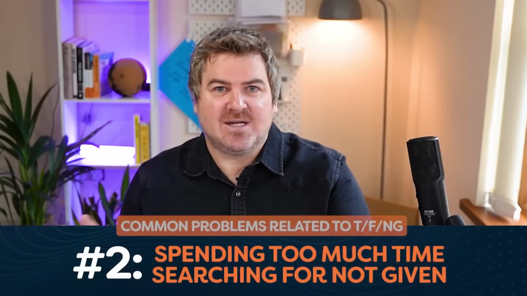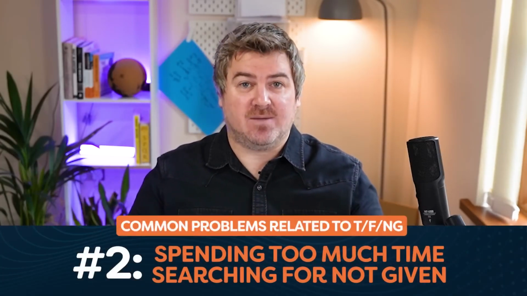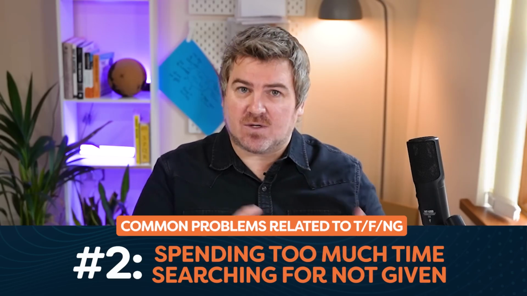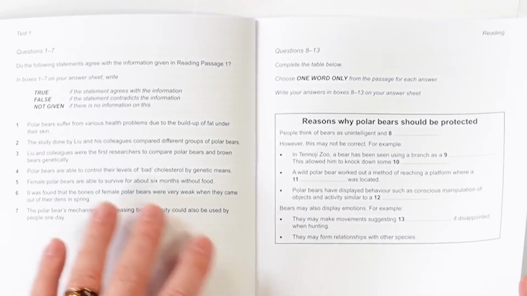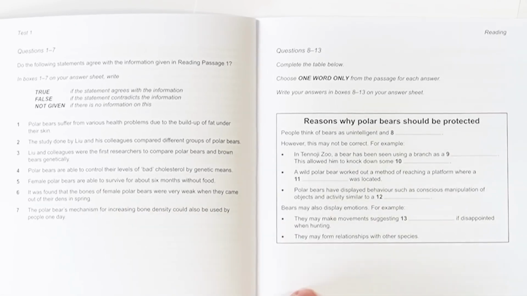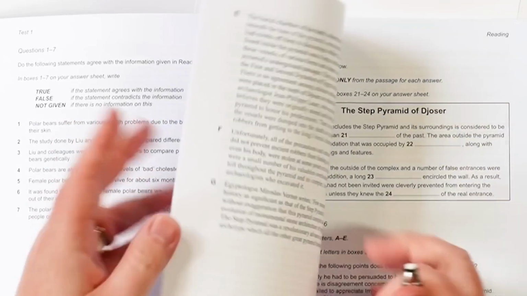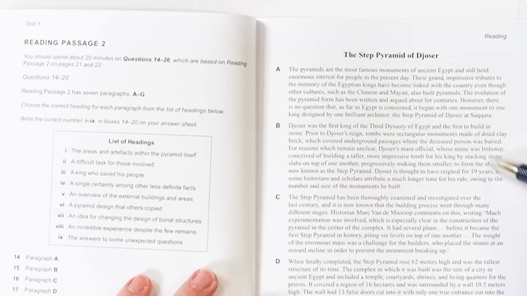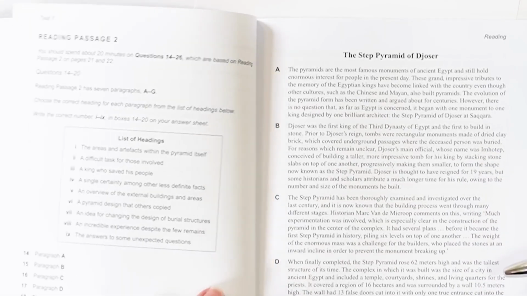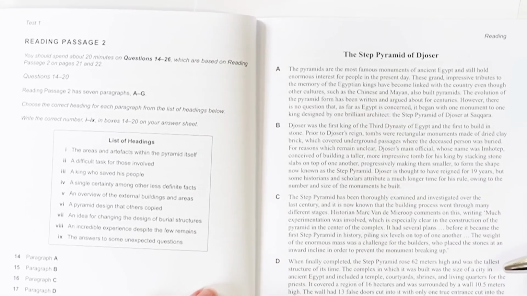The second related problem is spending too much time searching for not given. We talked about this already. Often students will look at the question statement, they will find the correct location of where it is, but they don't have the confidence to really say this is not given. And this leads to them wasting a lot of time. Remember, you only have 1 hour to get everything done, so that can become a problem.